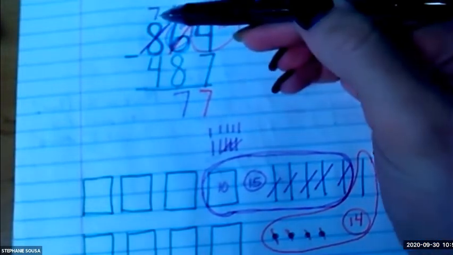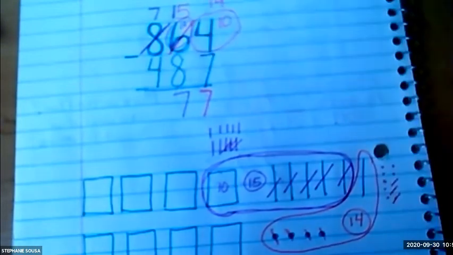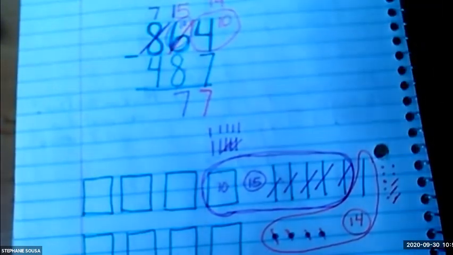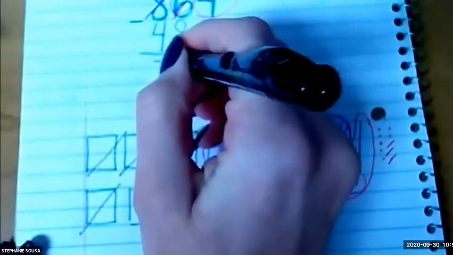Now we have our hundreds. There are 7 hundreds and we're subtracting 4. Well, there's more on top, so I don't need to stop. So all I'm going to do is cross out 4 of my hundreds. 1, 2, 3, 4. There are 3 remaining. So I would record a 3 in my hundreds place.